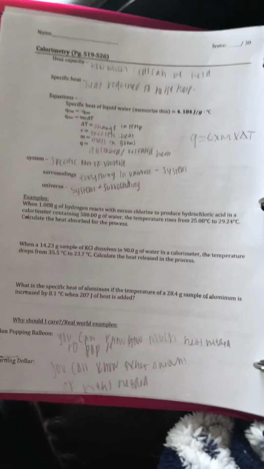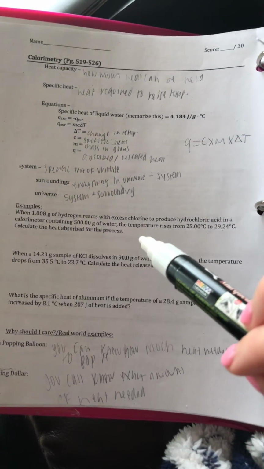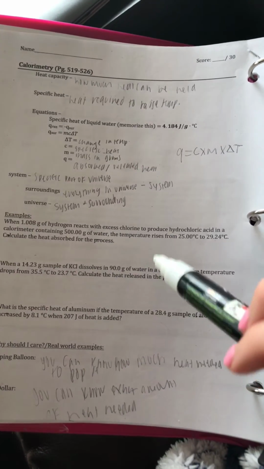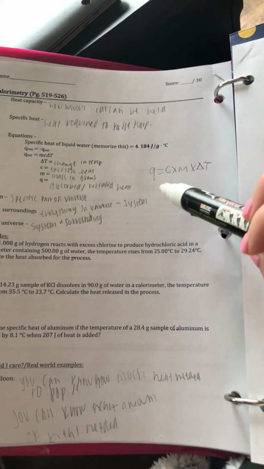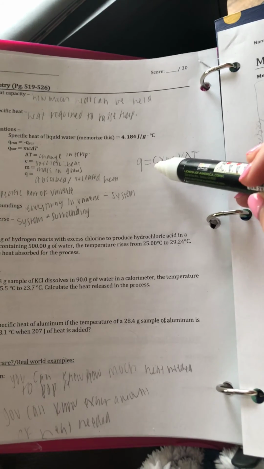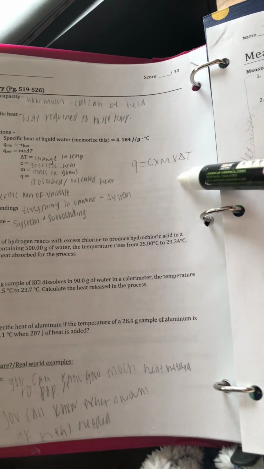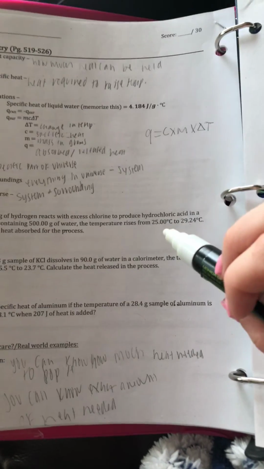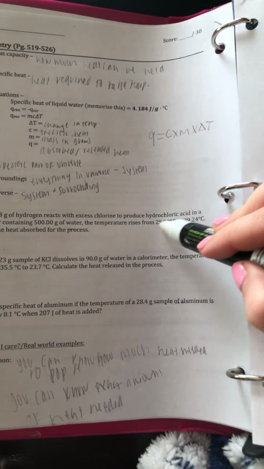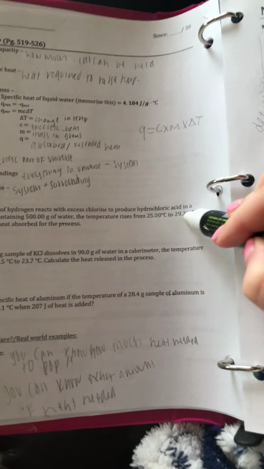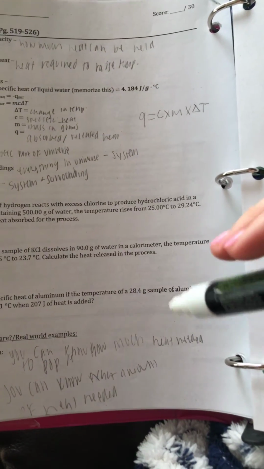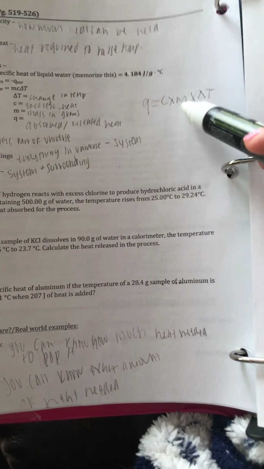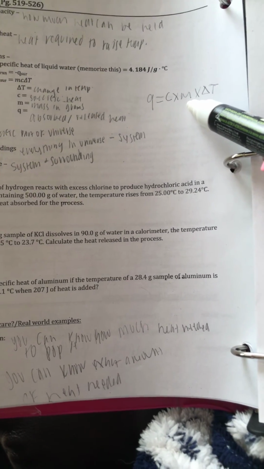Okay, so now let's just do this first example. We know from this equation, we want to find the change in temperature. So the change in temperature for this one would be about this part right here, times mass in grams.